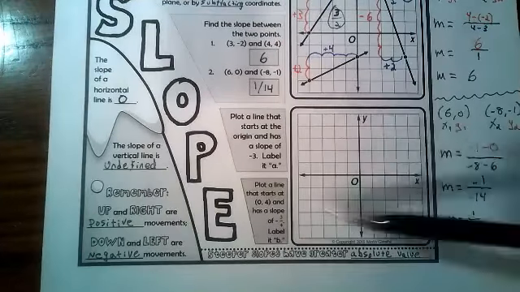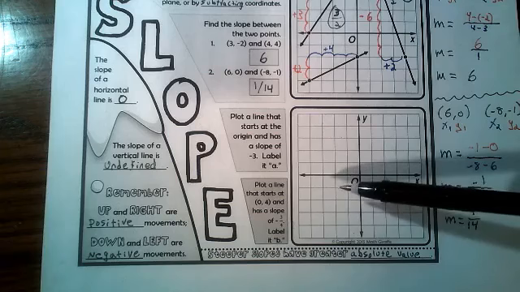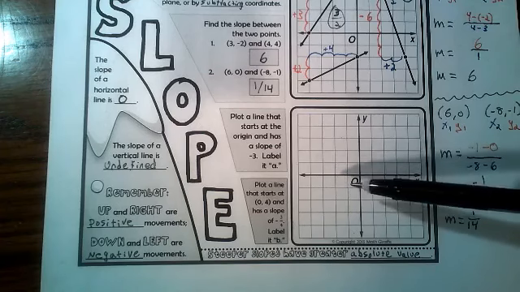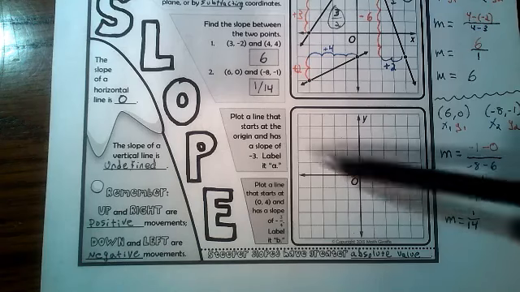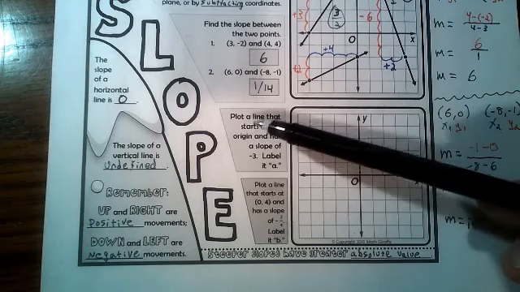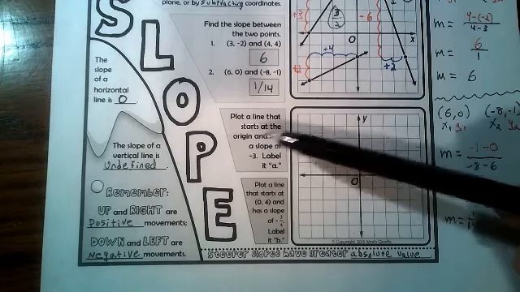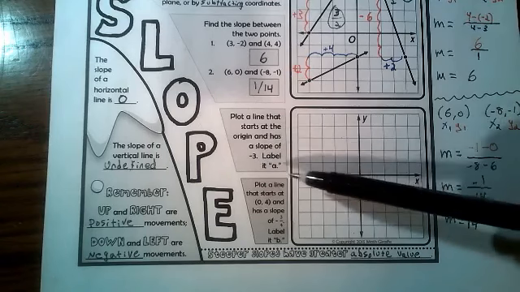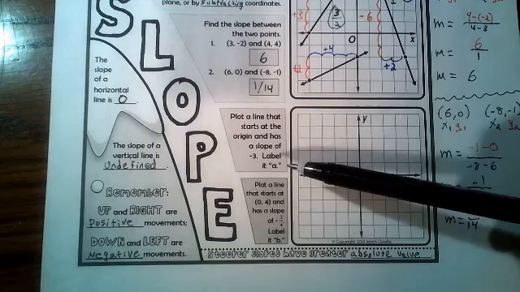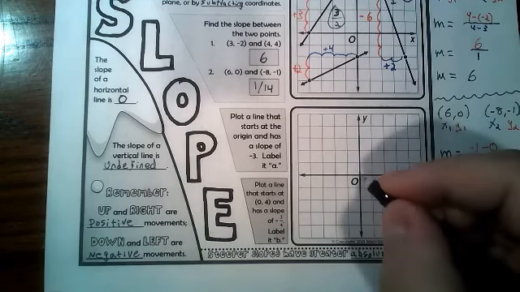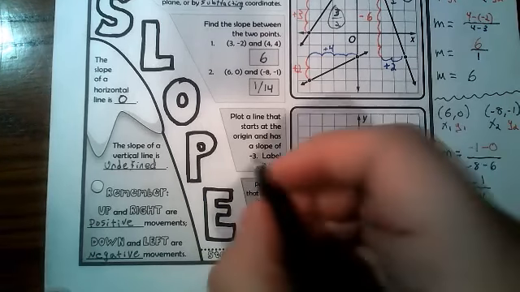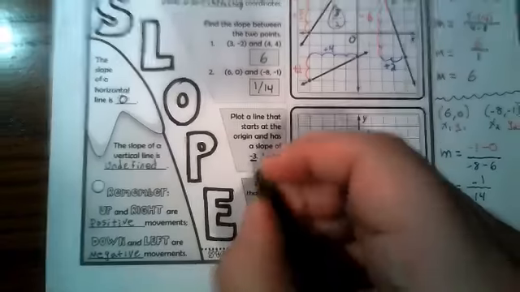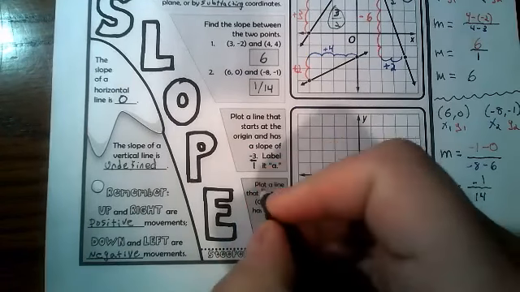The last part we're going to go over for slope is how we can actually create a line if we have a point and we have the slope. So we're going to be asked to do that here. Plot a line that starts at the origin and has a slope of -3 and label it A. Well, the origin is right here, 0, 0. And we want it to have a slope of -3. So that's -3, and if we write slope as a fraction, that's -3 over 1.